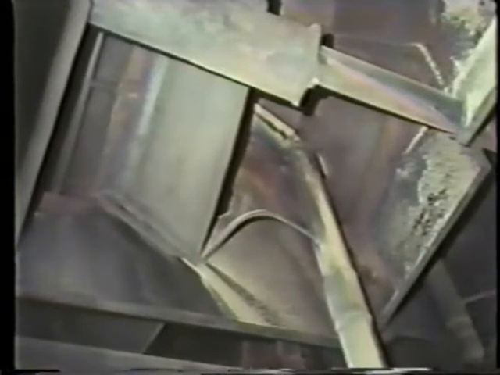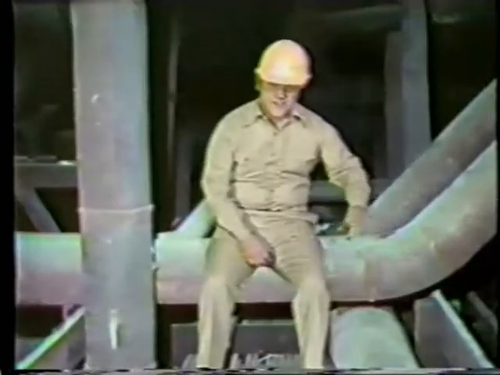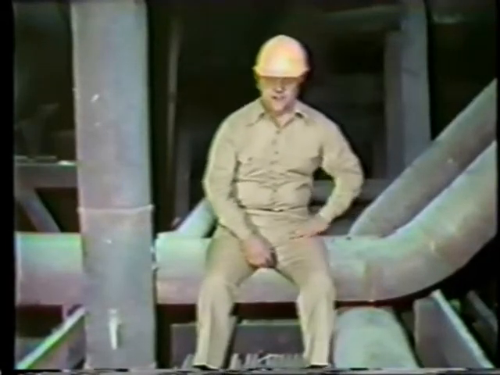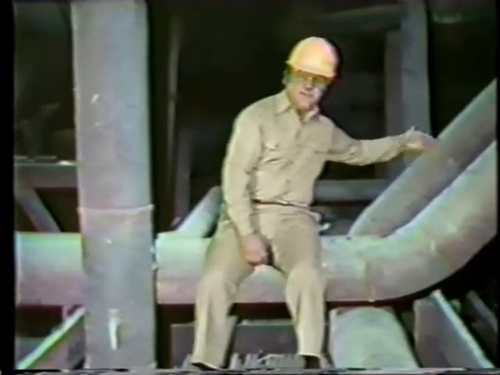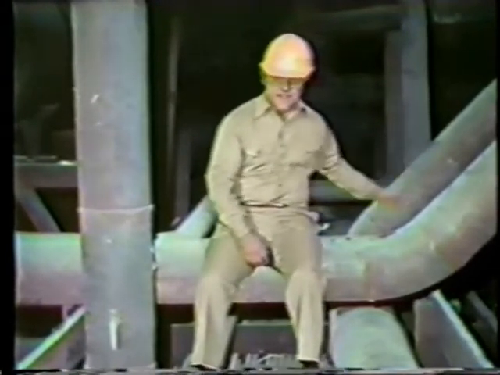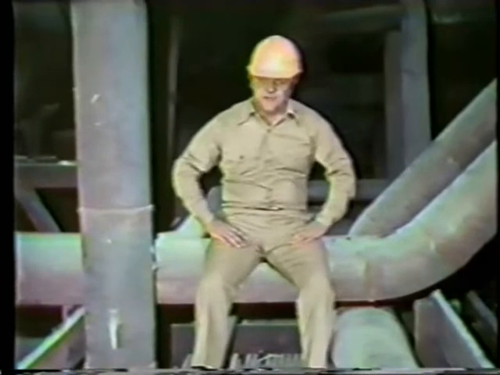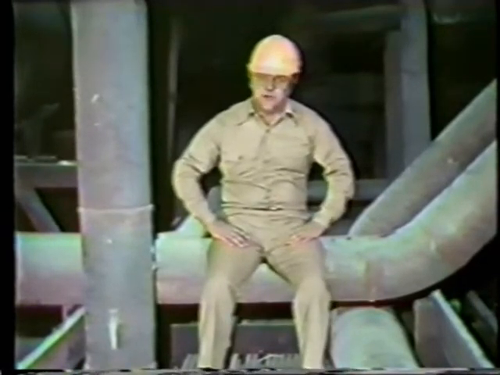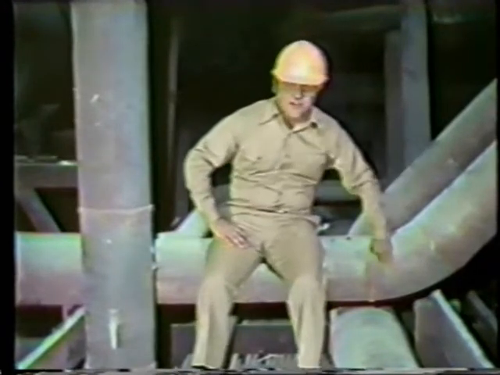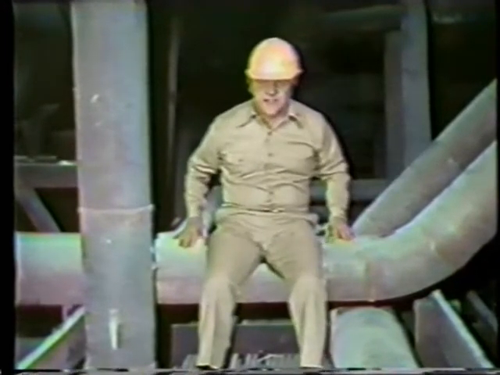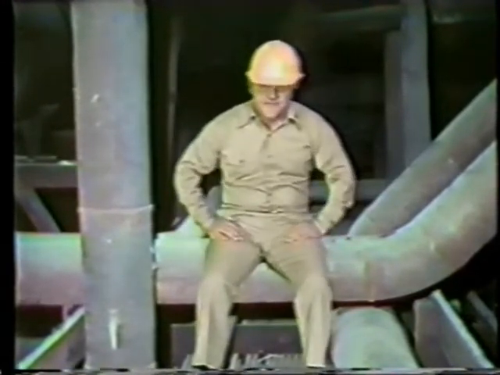Up above me is the steam inlet. This is where the steam enters the condenser. This large pipe is a collection header located at the top of the air exit lane. These pipes are air offtake pipes, and they connect the collection headers at the top of the air exit lanes to the air removal system. That one connects to this header, and the one I'm sitting on connects to the header on the other side.